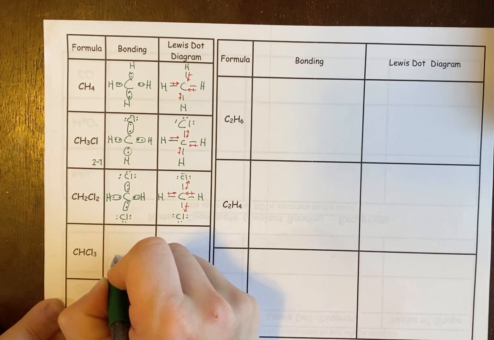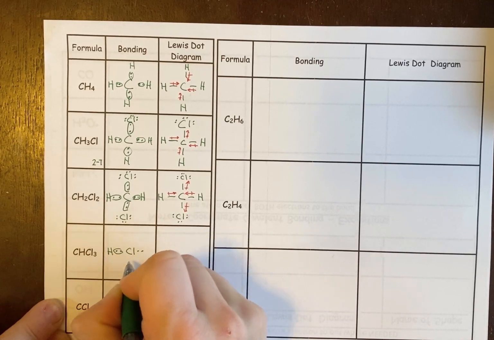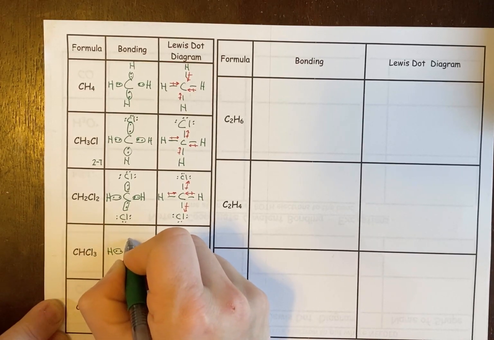Next one, I'm going to keep 1 H now. Doesn't really matter which one you keep because this one can't be symmetrical no matter what.